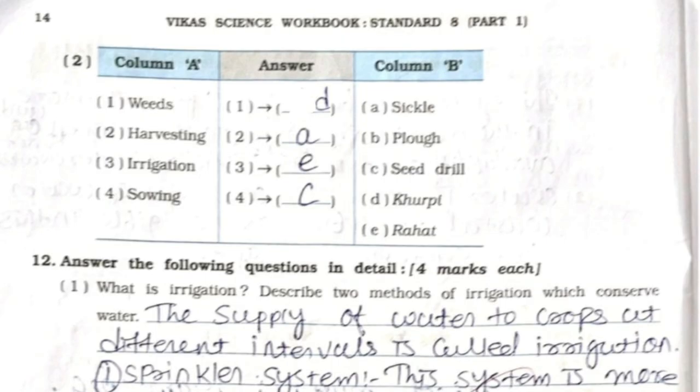Now second, match the following. First one, weeds, it's option number D, khurpi. Second, harvesting, it's option number A, sickle. Third, irrigation, it's option number E, rahat. And fourth one is sowing, it's option number C, seed drill.